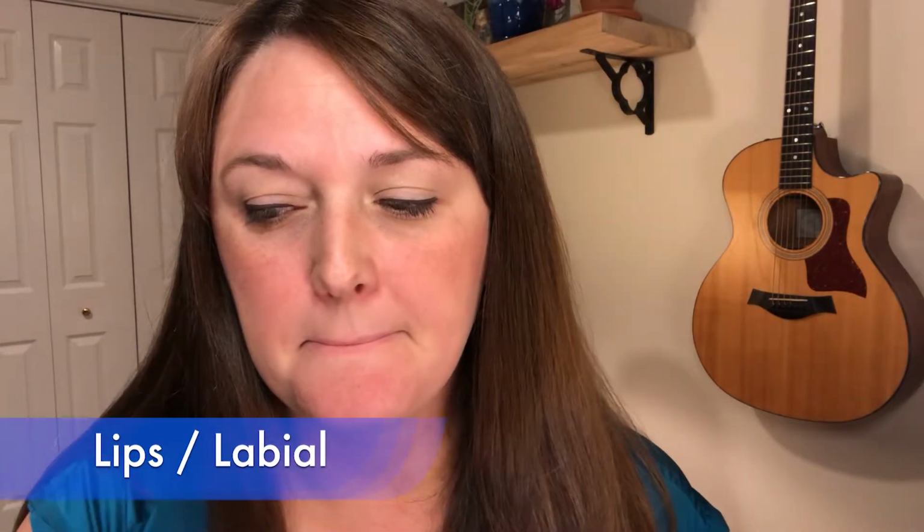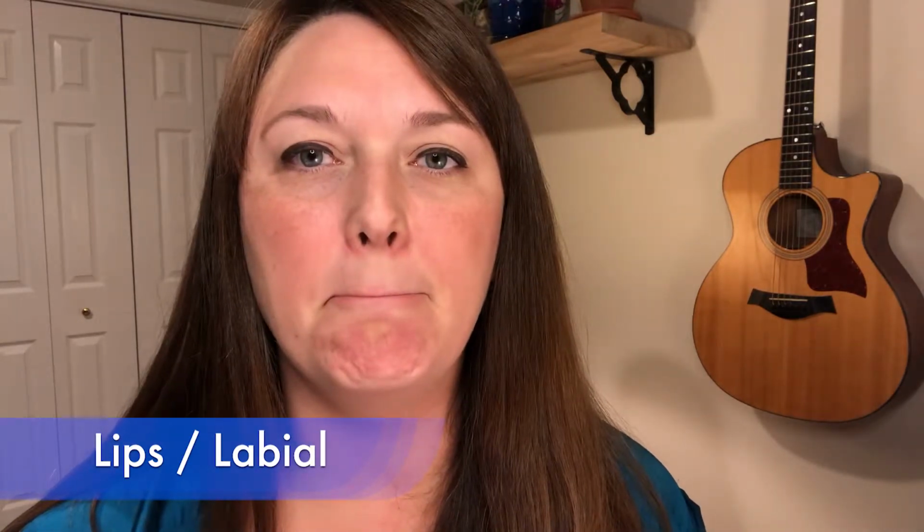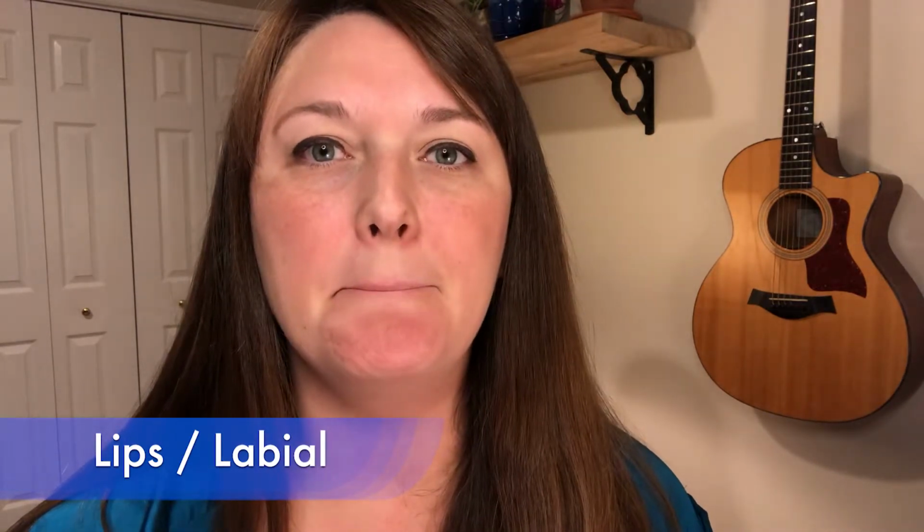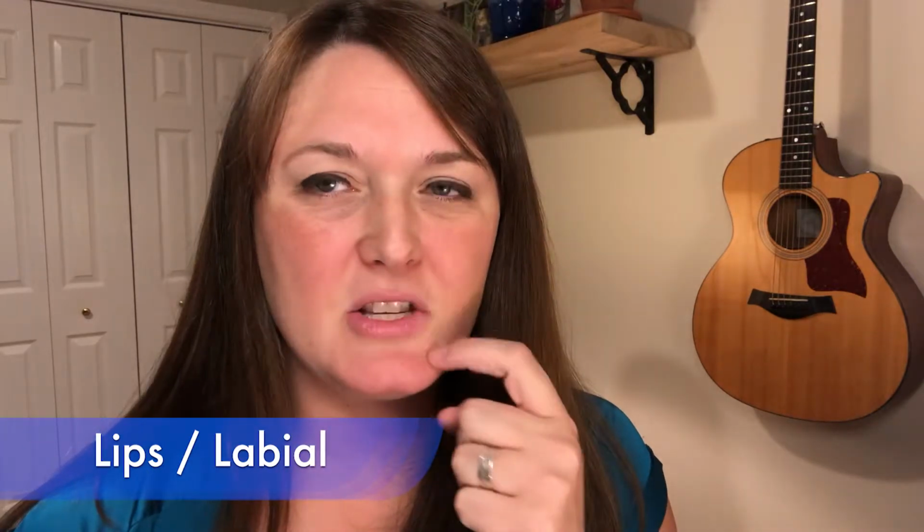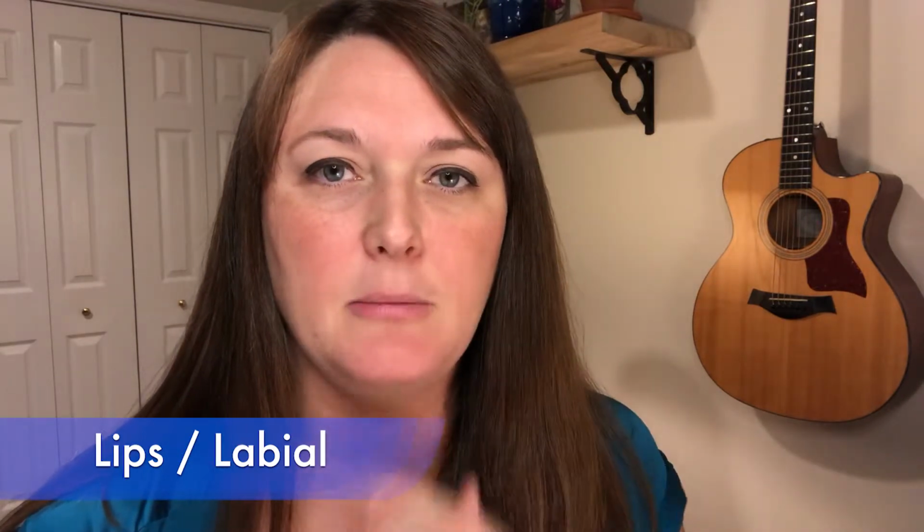Let's start with a really simple one here. We use our lips to make the m sound. Bi means two, labials means lips. So bilabials means two lips come together and make a sound.